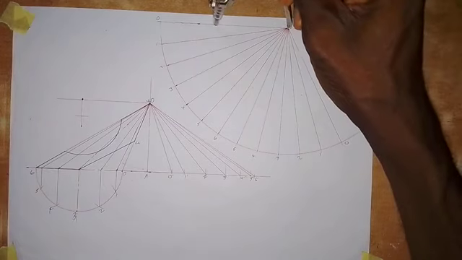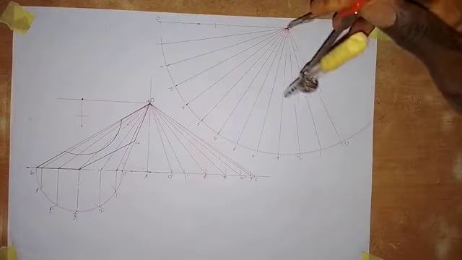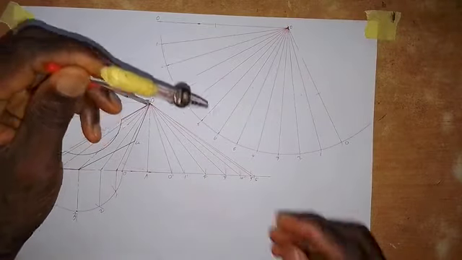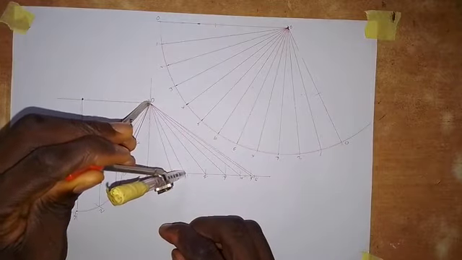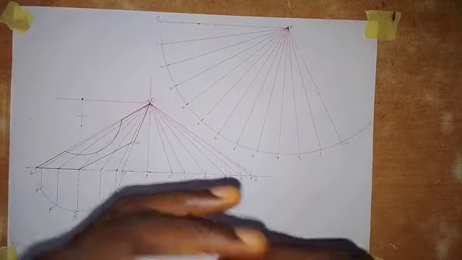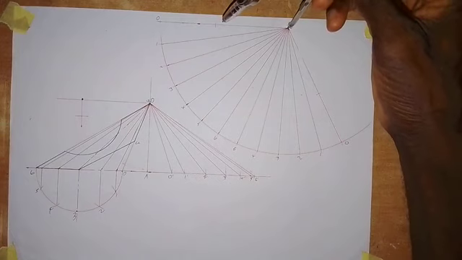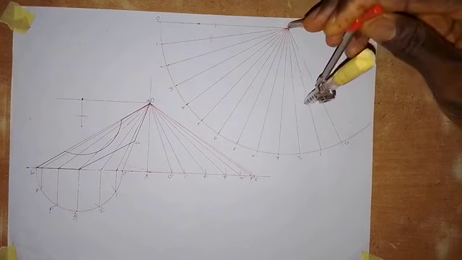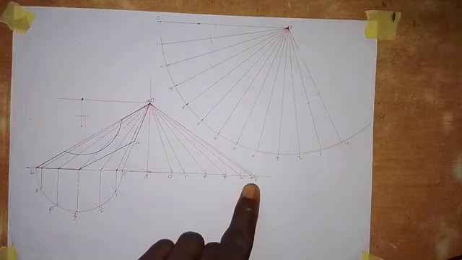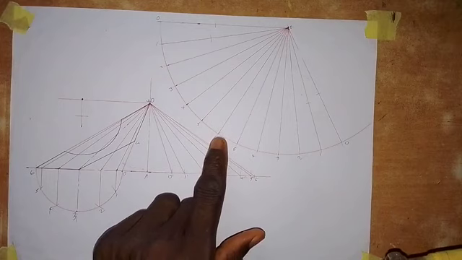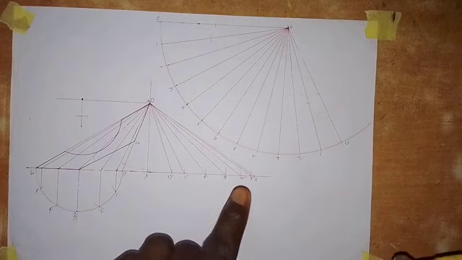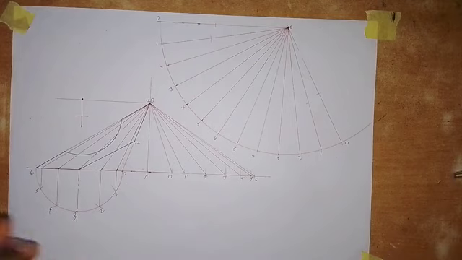Then we make an arc here, and here also we make an arc. So we do the same thing from O1 prime like this. We take this distance, then we put it at this point O here, and make an arc on this line. So we continue like that until we get to 5. So that of 6 is going to end at this point. So we need to get that of O prime to 5 prime. I'm going to pause the video and do that.